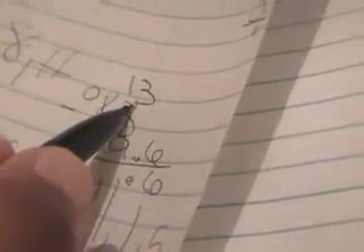This 10 minus 9.6 would be 0.4. It goes the same for the other 10. And 13 minus 9.6, that'd be 3.4.